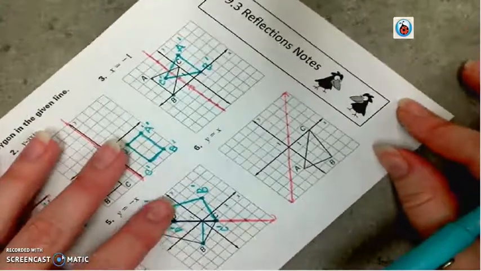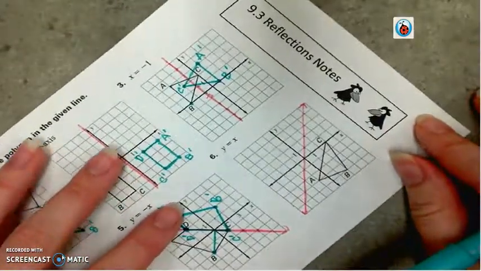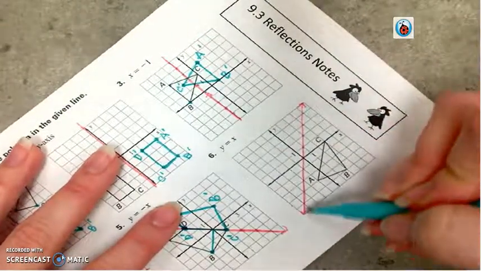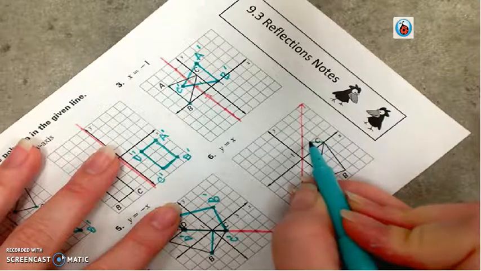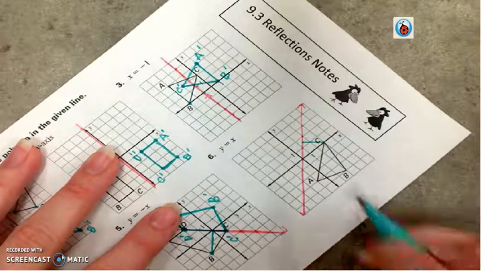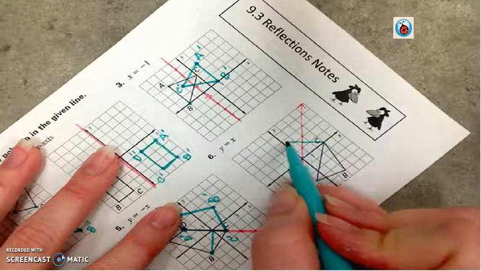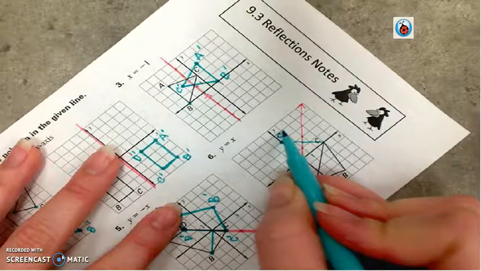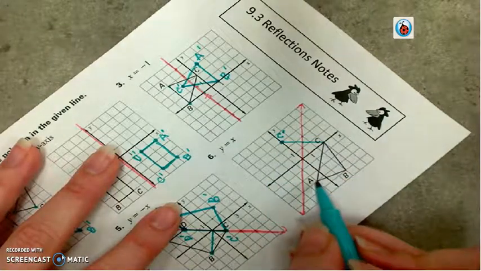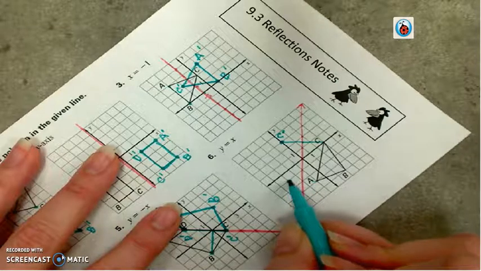Same thing for number 6. Again, I like to turn my paper. It helps me see it better. So if this is straight up and down, that C is going to be 1 diagonal and a half from the line, straight to the line. And so 1 and a half diagonals from the line, put C prime right on the y-axis. A here was 1 diagonal from the line, so there's A prime.